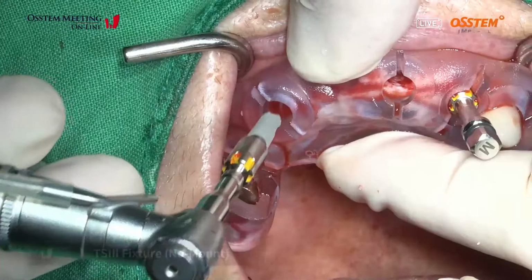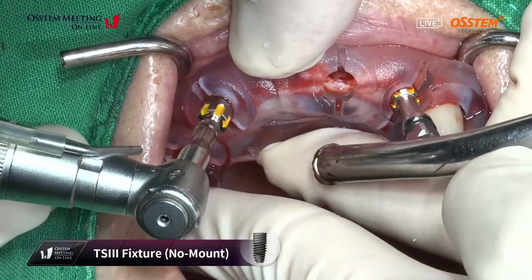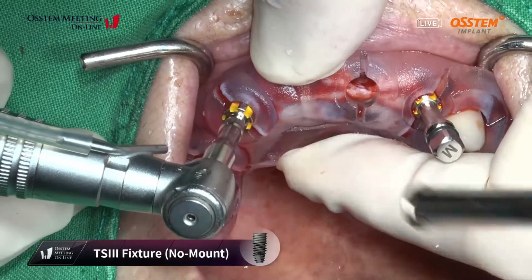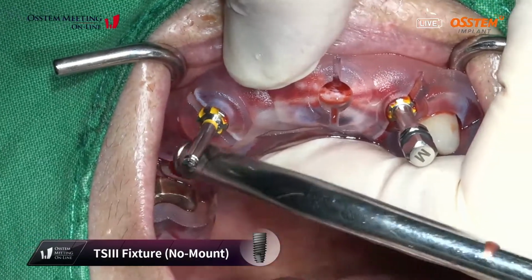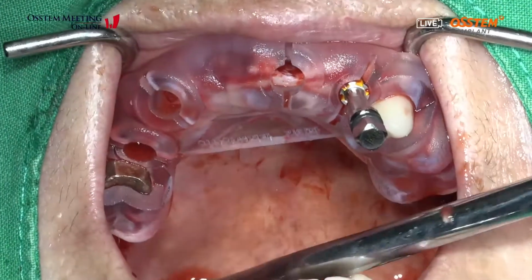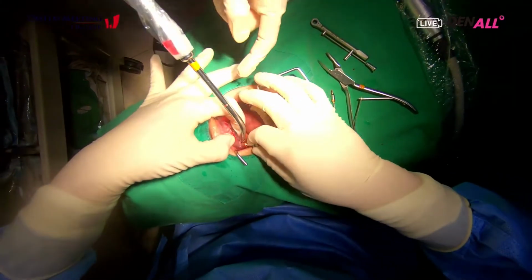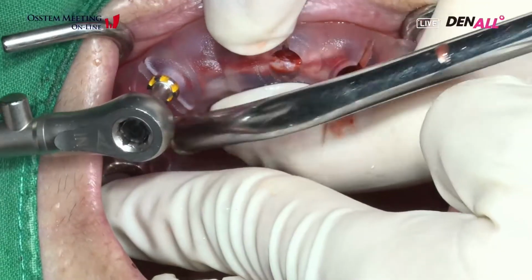One more 3.5 by 10 in the right canine. Okay, depth control.